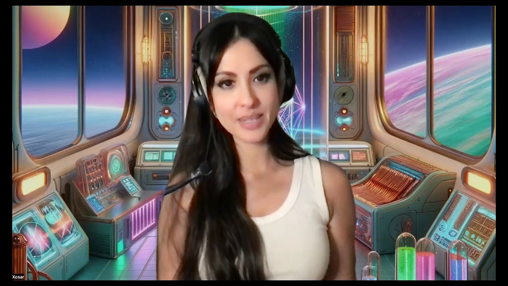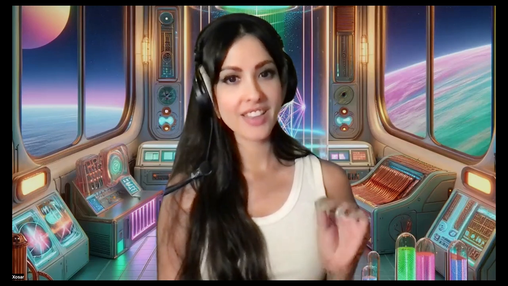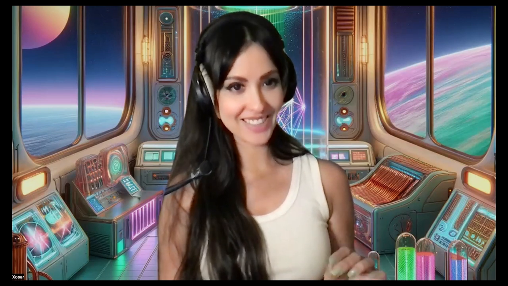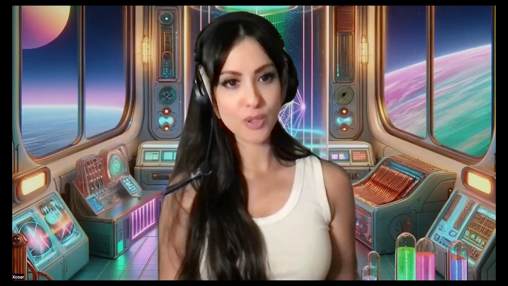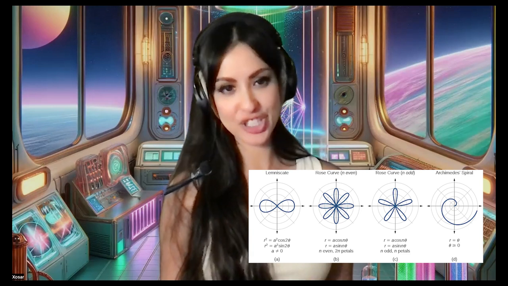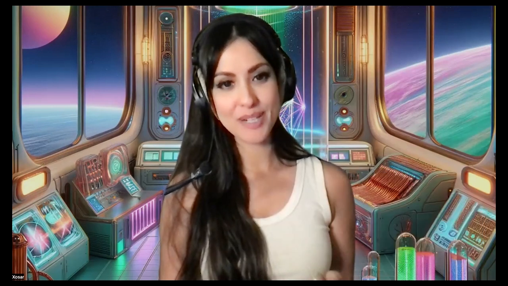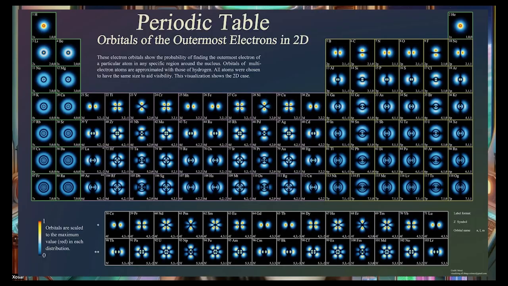So, one of the key components to understanding the seed of light is the concept of rose curves. So, these mathematical curves, graphed on a polar coordinate grid, are characterized by their petal-like structure, and they mirror cyclical phenomena found in nature, like the orbital paths of planets or electron orbital clouds within an atom.